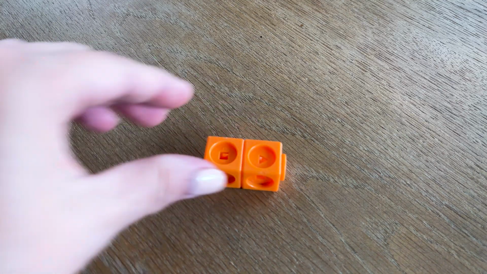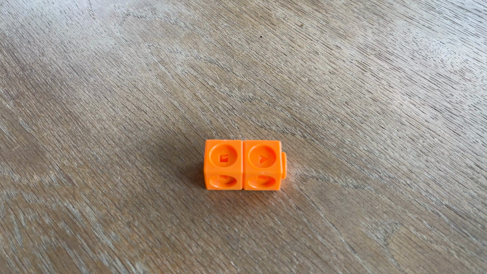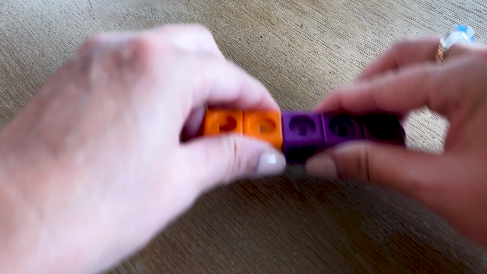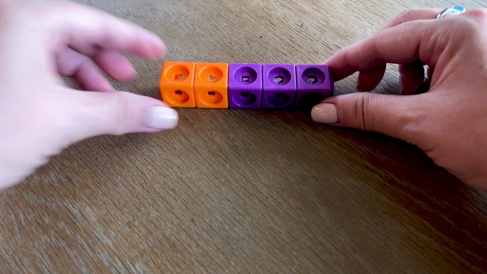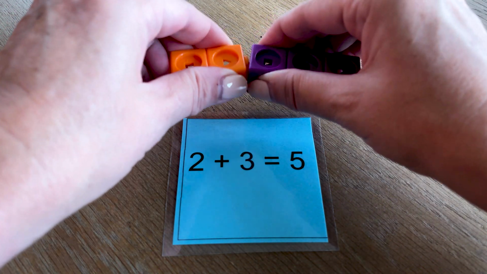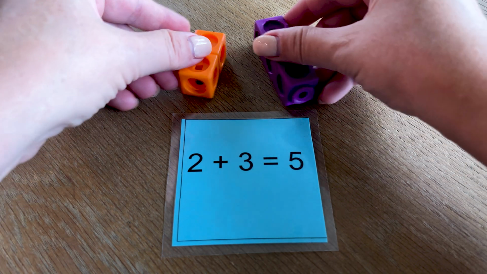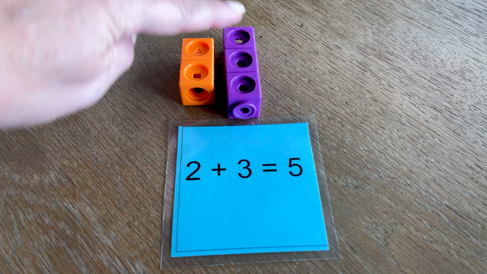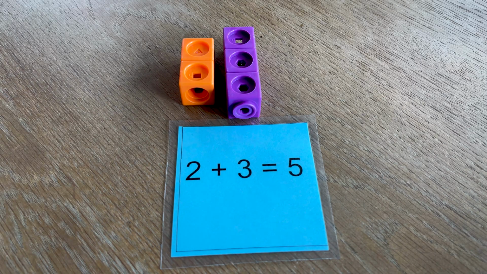Show. An addition model has 2 cubes, then 3 cubes. Say, how many cubes do I have in all? Listen. 5. Show. Break the model apart and separate it by color. Say, how many cubes do I have in the first group? Listen. 2. Show, how many cubes do I have in the second group? Listen. 3.